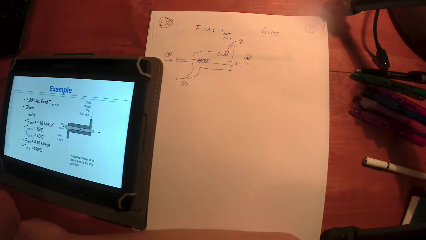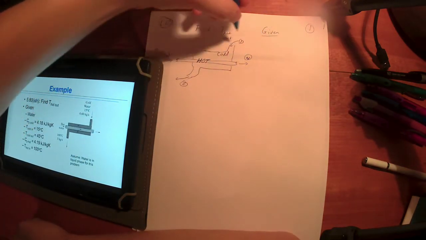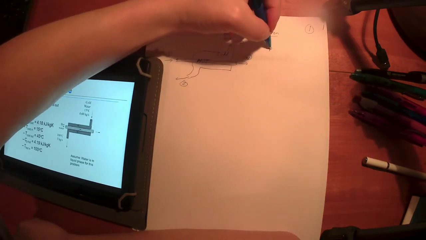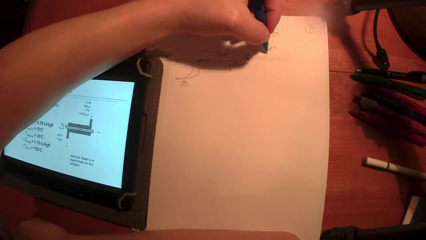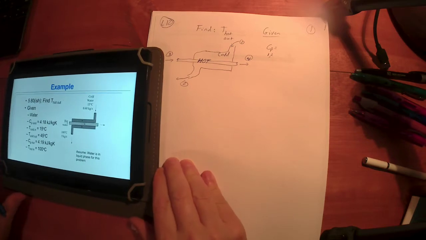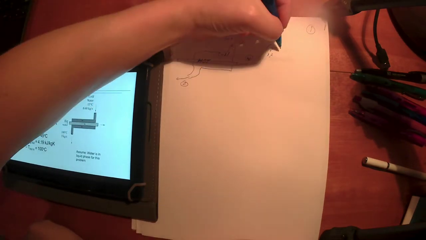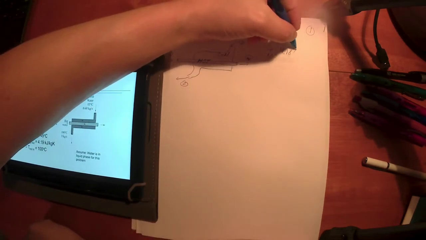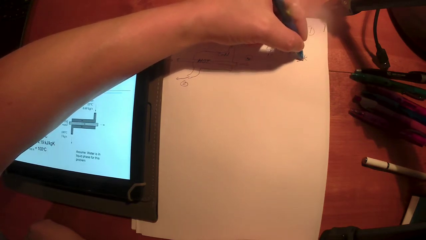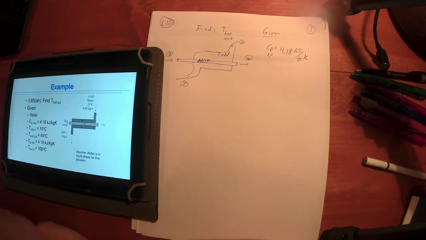Now, why would I do that? Well, it's a little easier to write. The C sub P, the specific heat, so some of the things they've given me here. The specific heat for the cold stream, I'm going to label that 1, 2. C sub P for the cold stream. What's this value here? They said it is 4.18 kilojoules per kilogram Kelvin. That's basically the specific heat of liquid water at room temperature.